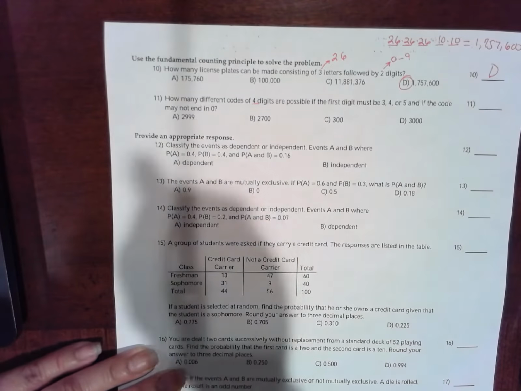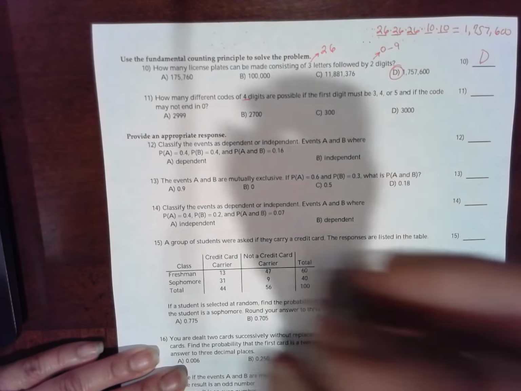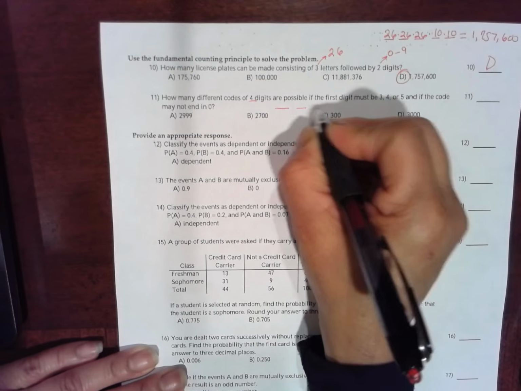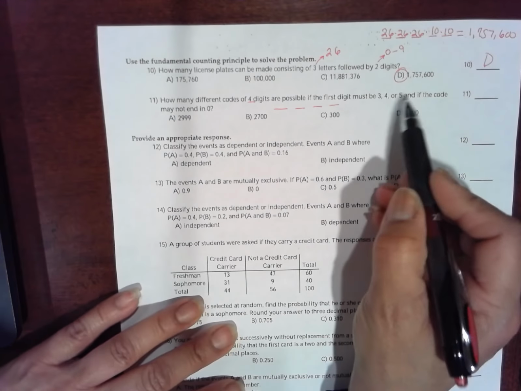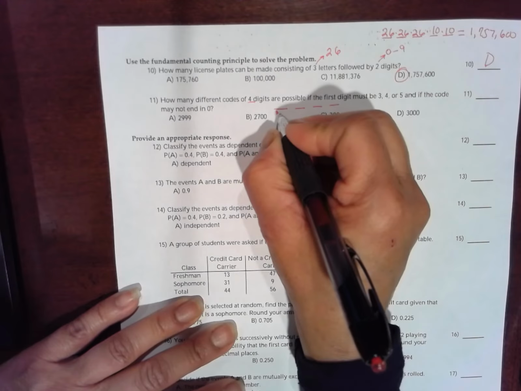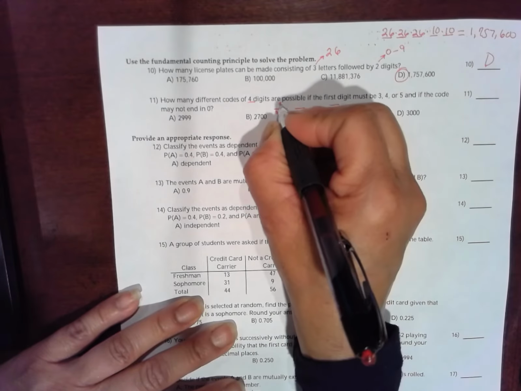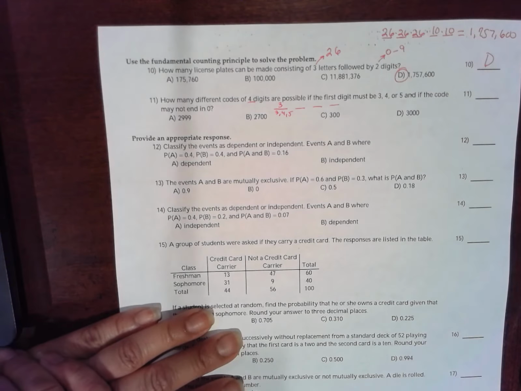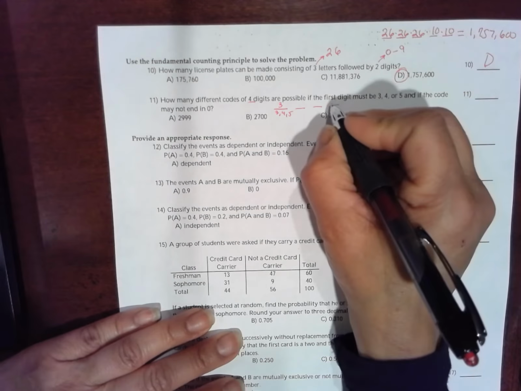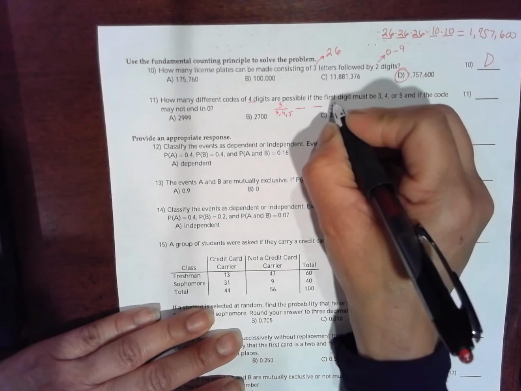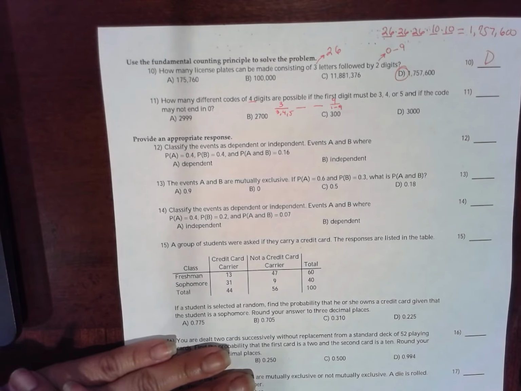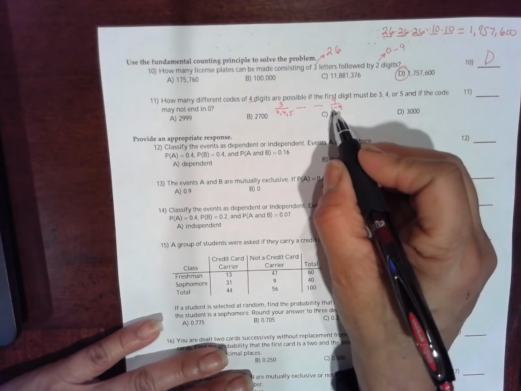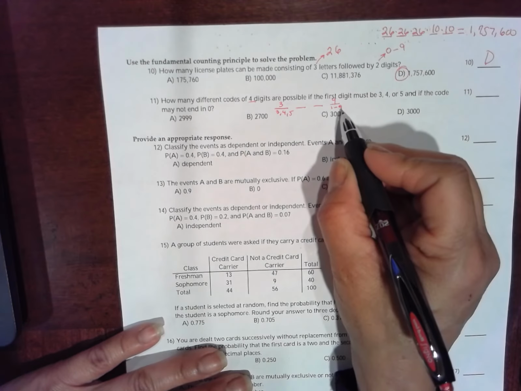So first of all, it says 4 digits. So 4 digits means 1, 2, 3, 4. If the first digit must be a 3, 4, or 5, so the first digit can be a 3, a 4, or a 5, so you have three numbers to choose from. And if the code may not end in 0, that means you can only have numbers 1 through 9, so that makes it 9 choices from 1 through 9 instead of 10 choices. Since it cannot be 0, you can only choose the numbers 1 through 9.